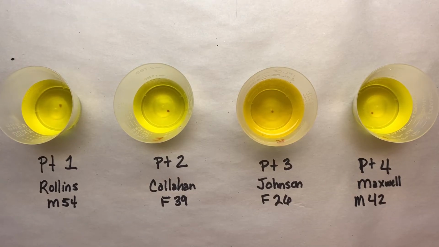You could say that each of these is yellow. Patient number 1 is yellow or yellowish. Patient number 2, yellowish. Patient number 3, however, if you can make out, it's just a little bit darker than the other 3 samples. Patient number 4 is yellow.